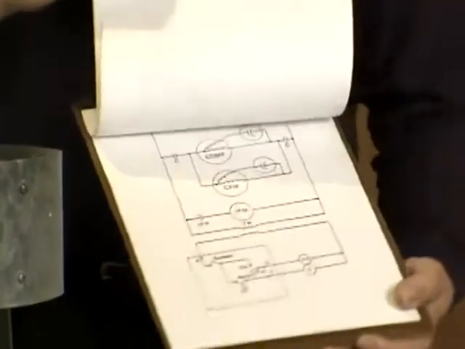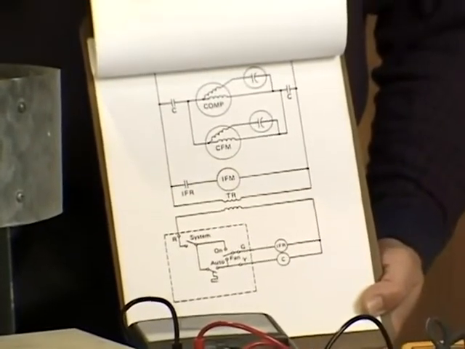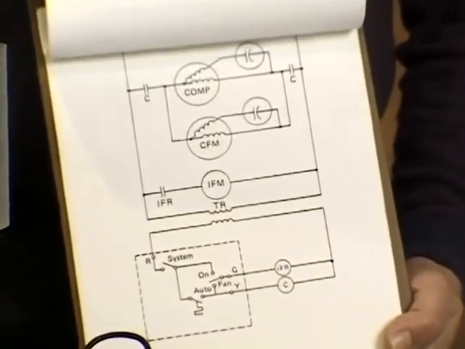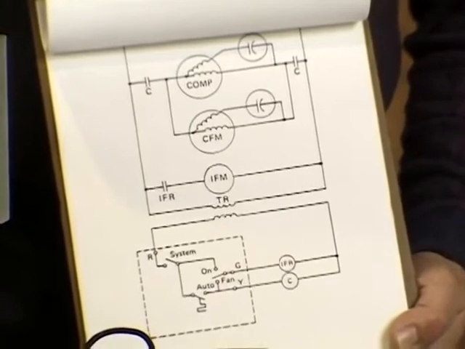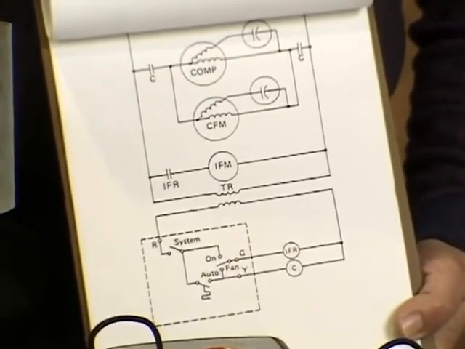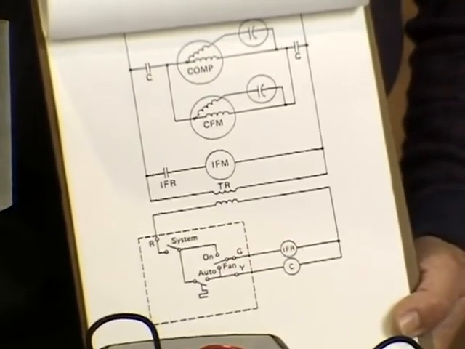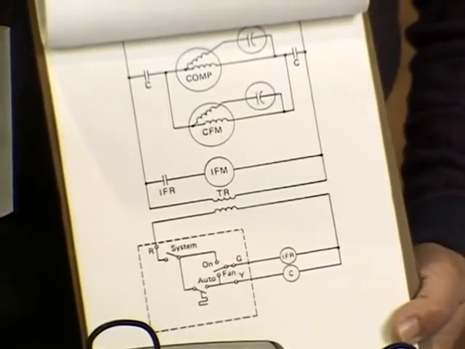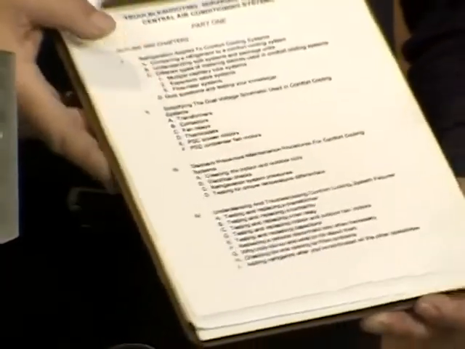Another thing you'll notice in your resource guide is a dual voltage schematic that we're going to be using as our example, and you're going to see this in there several times. For those of you who are not familiar with dual voltage schematics, we want to make sure you have a good understanding of that when we get done.